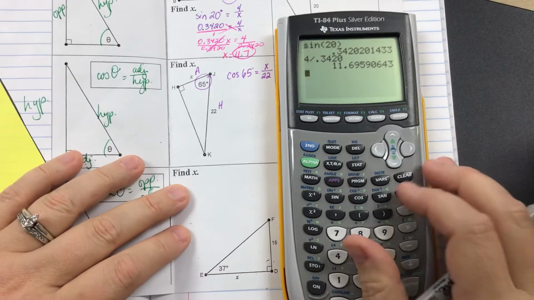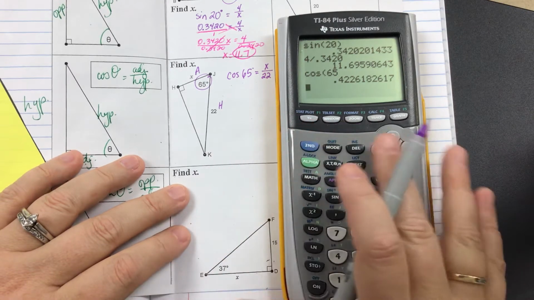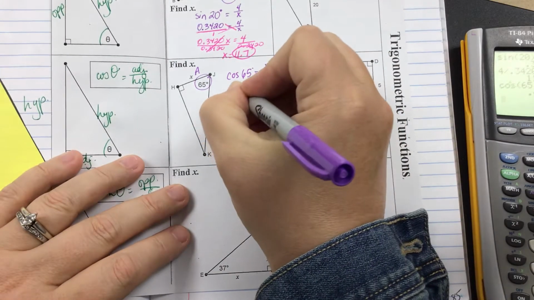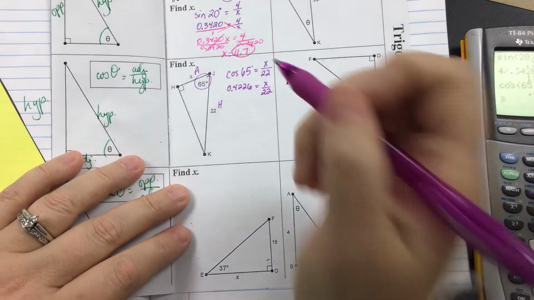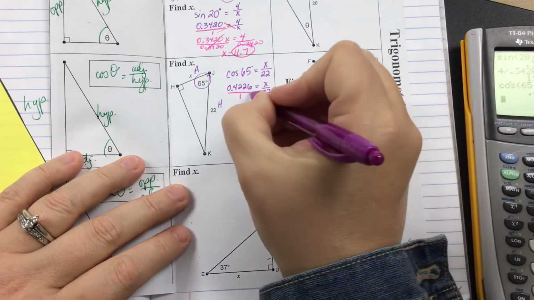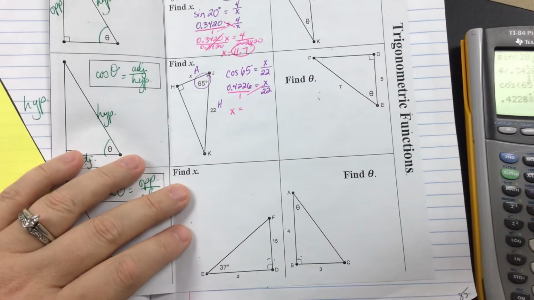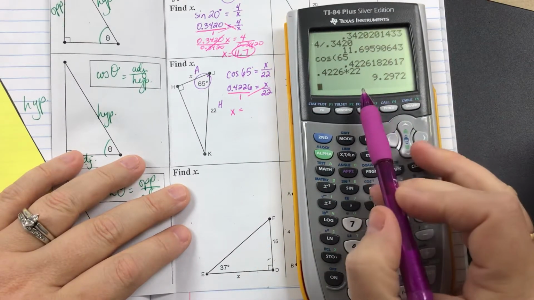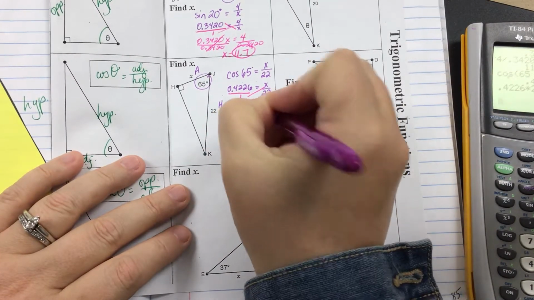Next I'm going to grab my calculator. I want to type in the cosine of 65, and again I'm going to keep 4 places after the decimal. So it looks like I'm going to have 0.4226. So 0.4226 equals x over 22. If I'm going to solve for x, just like in the previous problem, I'm going to put the decimal over 1 and do cross products. So 1 times x is x, and then I take 0.4226 times 22, and if I round to the nearest tenth, that's 9.3. So my x value in this problem is about 9.3.